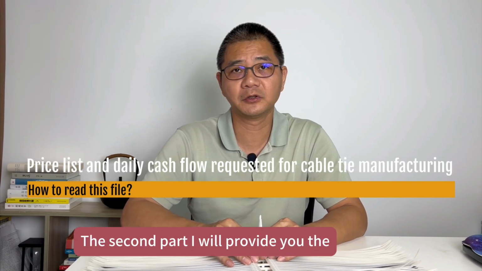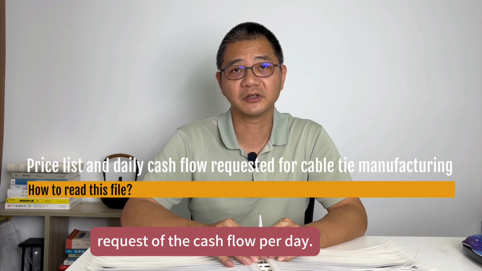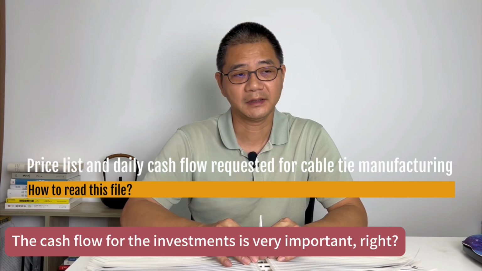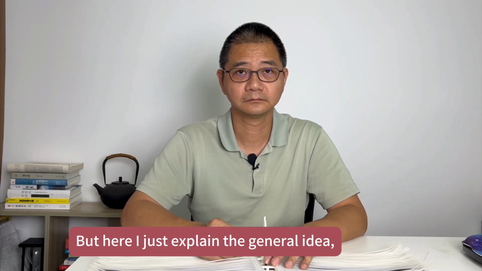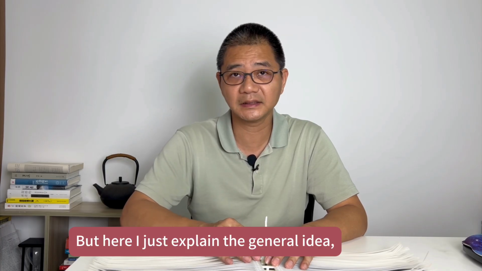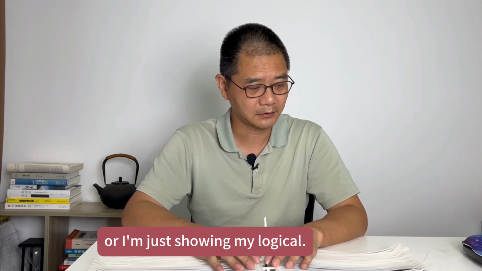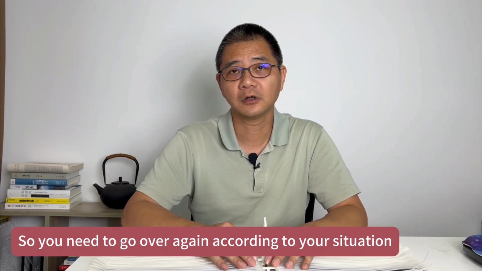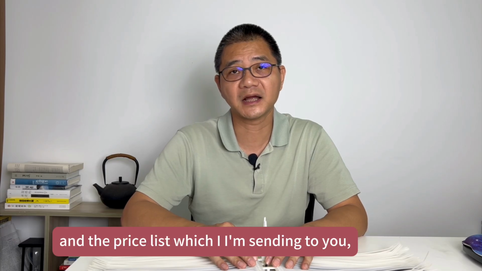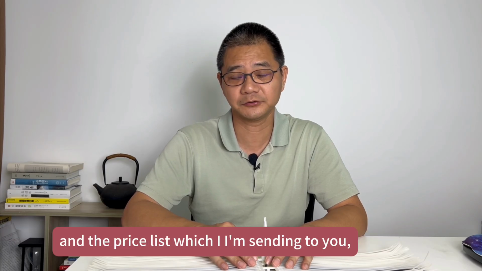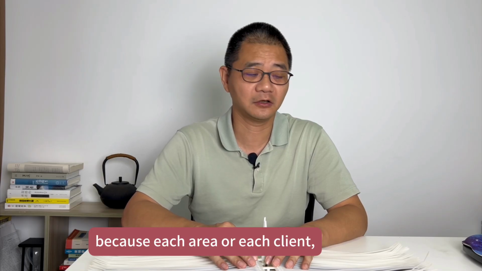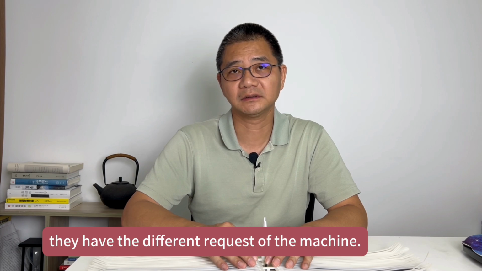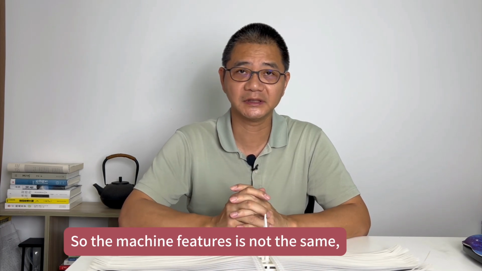The second part, I will provide you the cash flow requirements per day. The cash flow for the investment is very important, right? But here I'm just expressing the general ideas, showing my logic. So you need to go over it again according to your situation and the price list which I'm sending to you, because each area or each client has different requests for the machines, so the machine features are not the same.